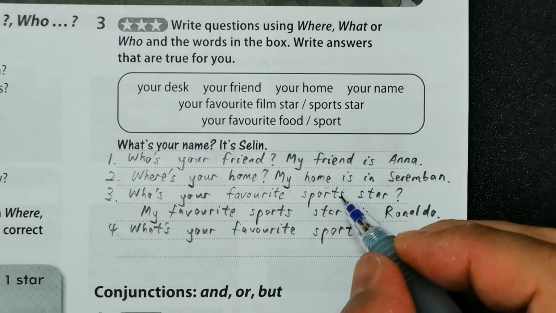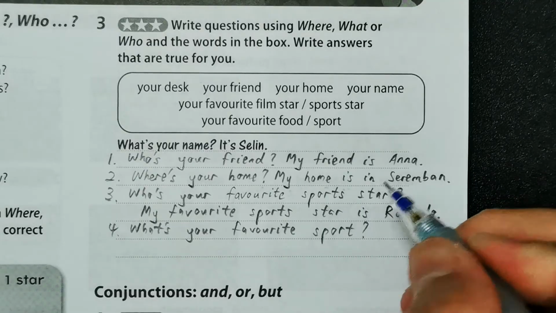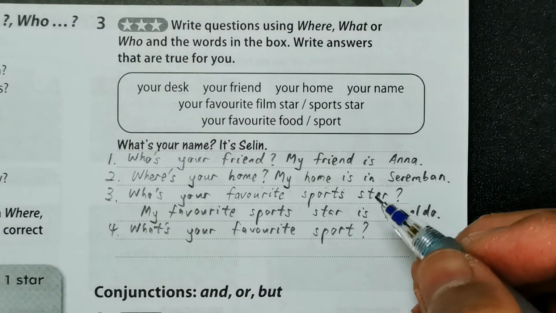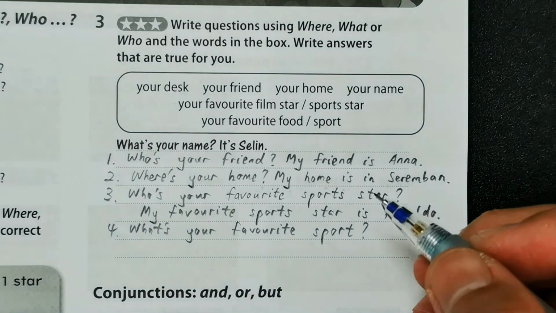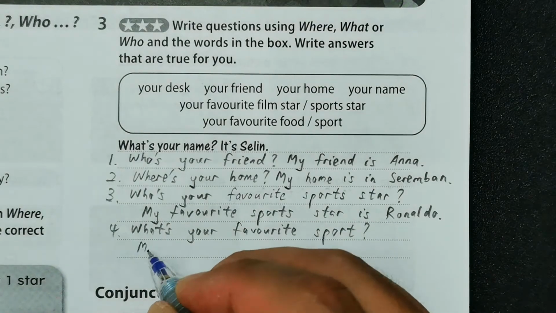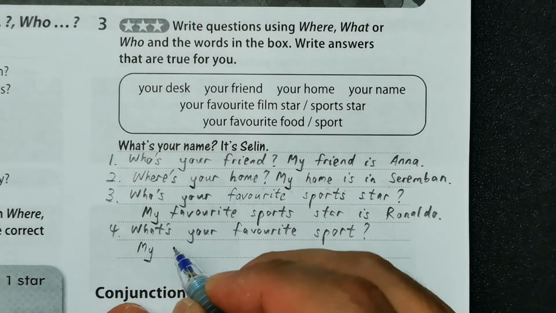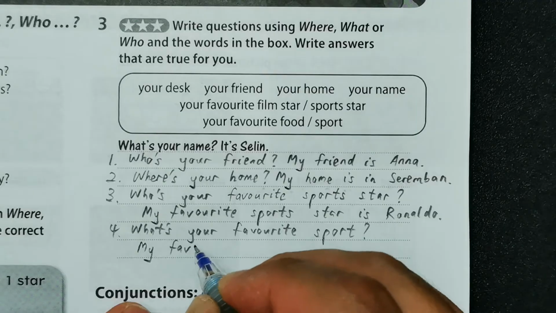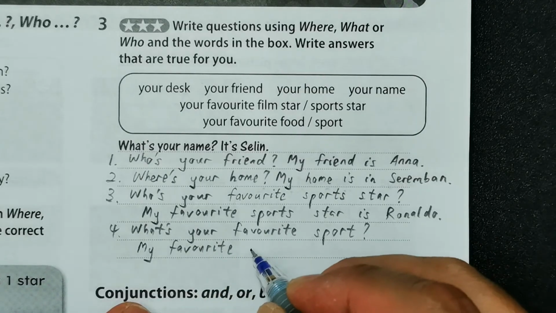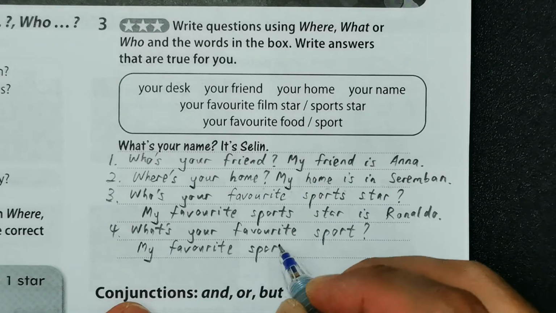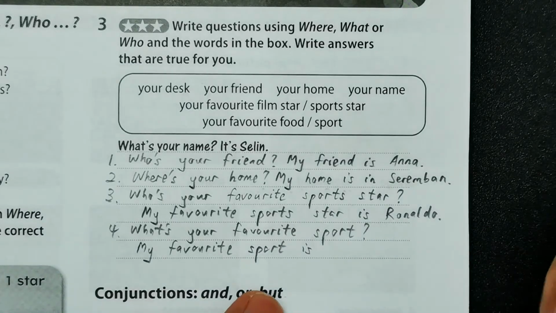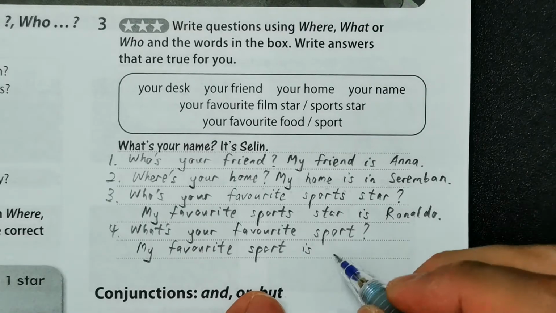Note that we add S here, so sports star. Here we don't have the S, so favorite sport. So my favorite sport is... maybe you like Dato Lee Chong Wei, so this is badminton.